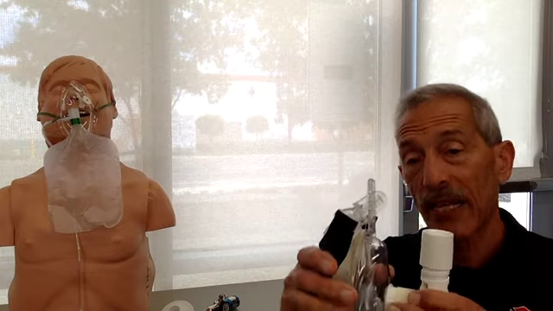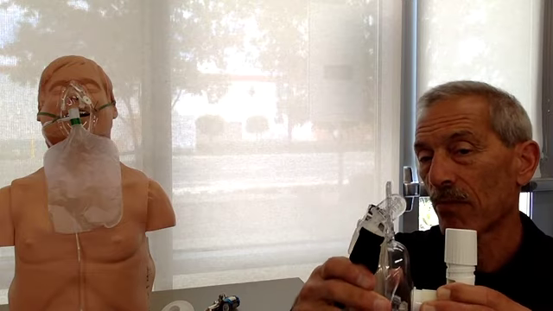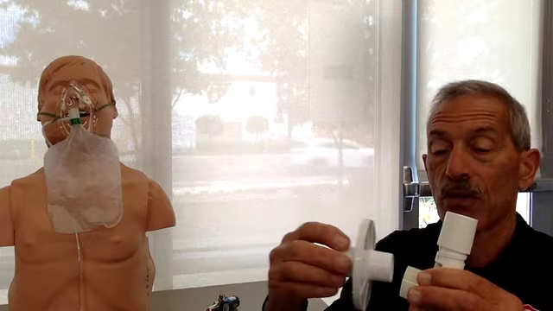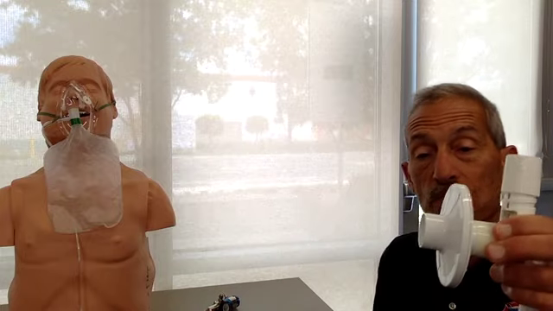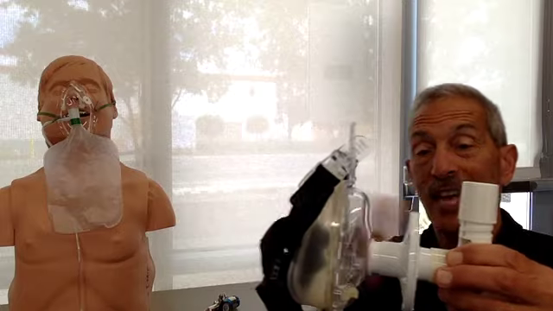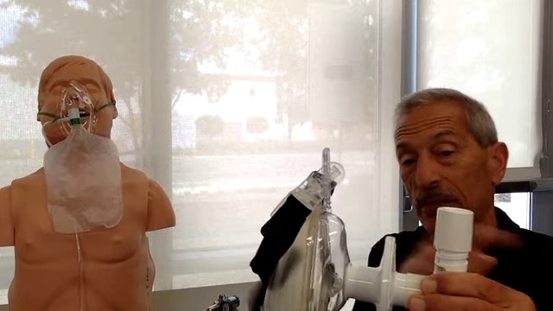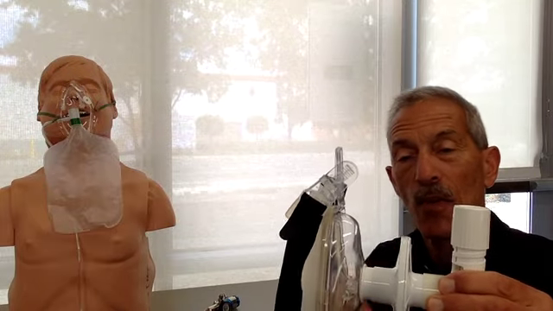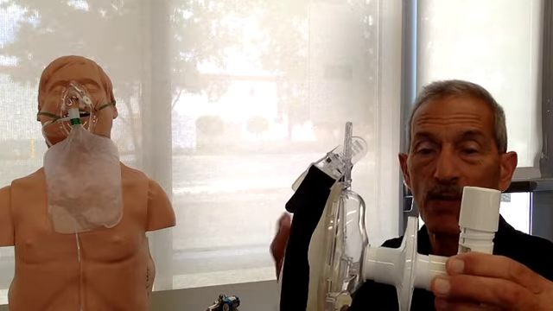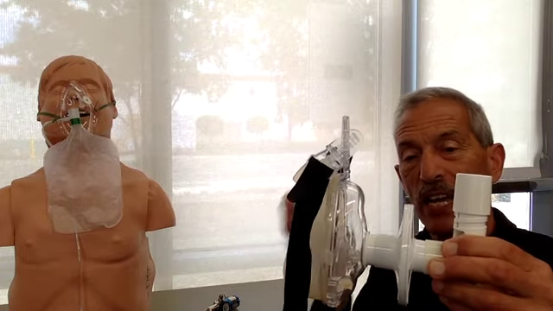The county would like us to add one more piece to our inline system, and that is going to be a HEPA filter. This HEPA filter basically just blocks out pathogens. So as this person's breathing out, it will trap the COVID or flu or pneumonia or whatever they might have. And this is what it would kind of look like.